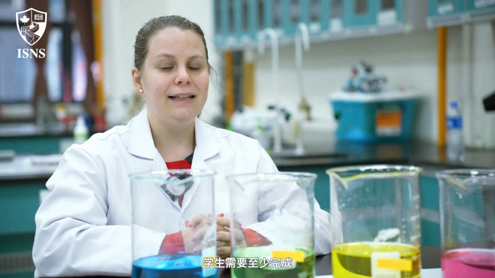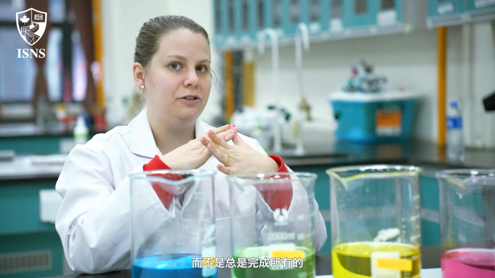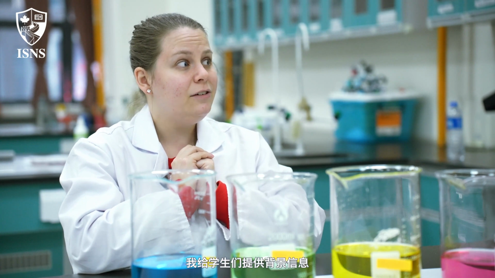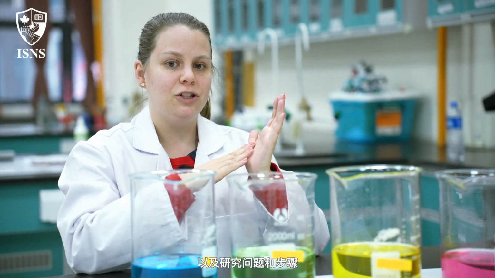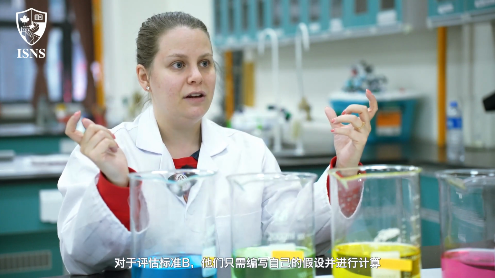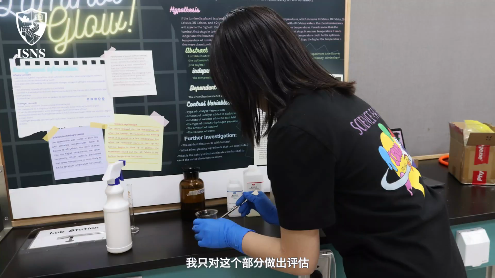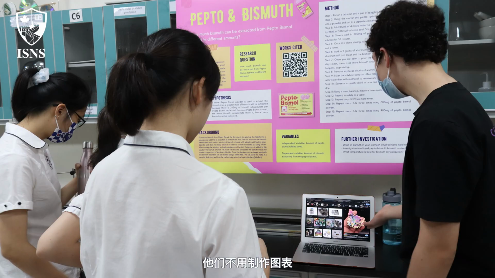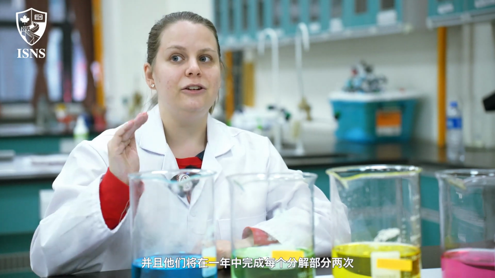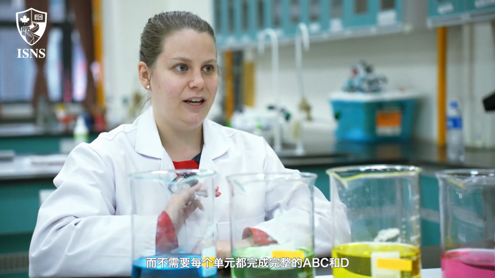So they'll do at least one strand of each criteria, but right now we're not having them always do full criteria. For example, the lab that I just did with my 10th graders, I gave them the background information and the research question and the procedure. So for criterion B, they just had to write their own hypothesis and do calculations. And then for C, I'm only assessing the evaluation, so they didn't have to make a graph. And that way they're able to practice each type of skill in each unit, and they'll do each strand twice throughout the year, but there's not pressure to do a full A, B, C, and D in every unit.